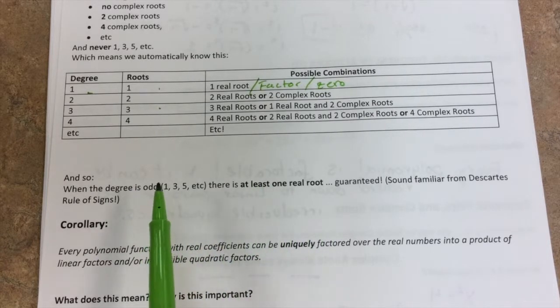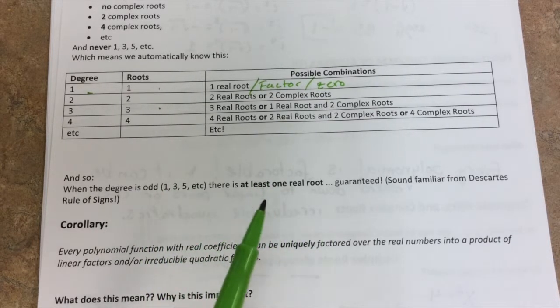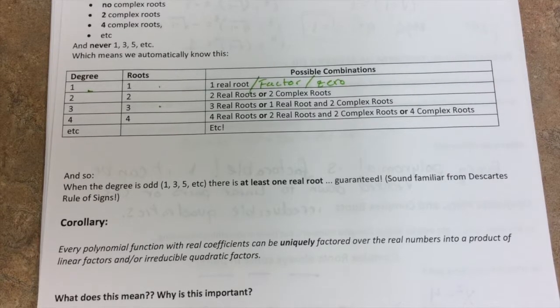So if we have an odd degree, that means we're guaranteed to have at least 1 real root. Always. So one thing will work, and then possibly you won't be able to factor anything else.